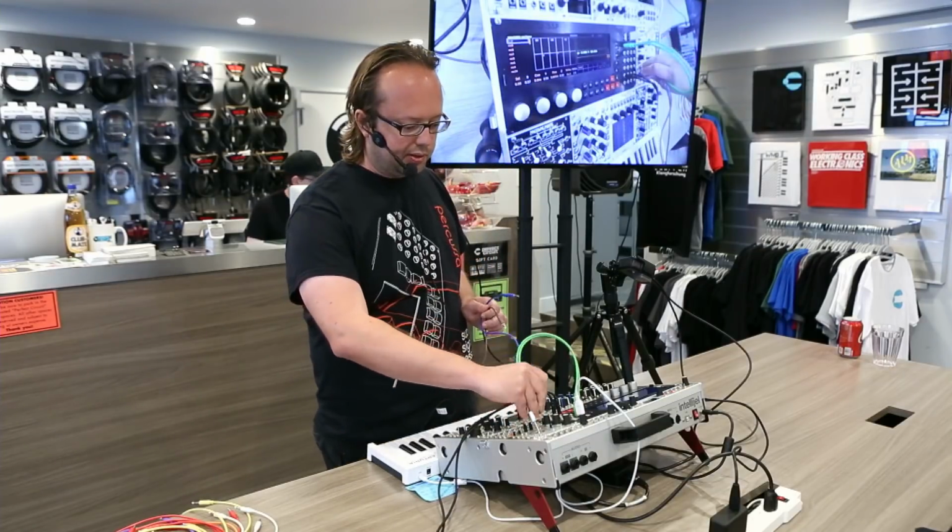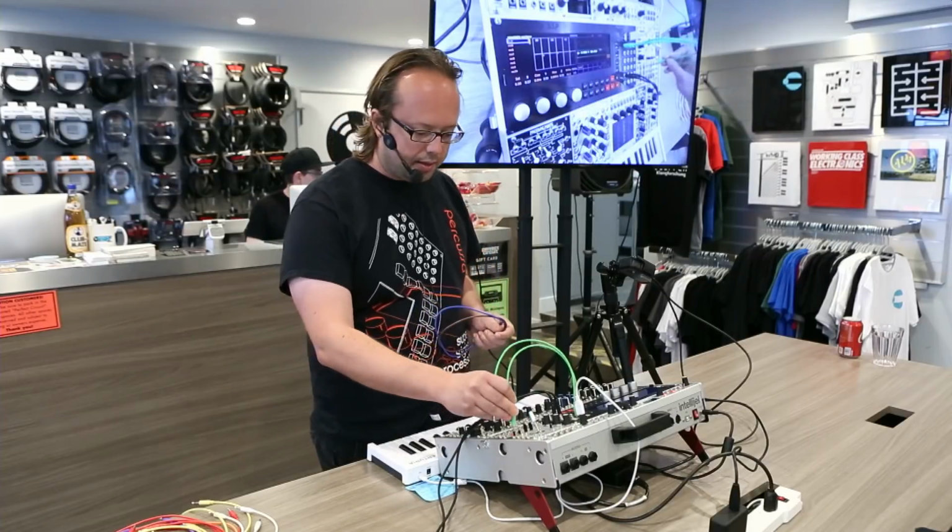You have 16 inputs, so a lot of modulation possibilities.